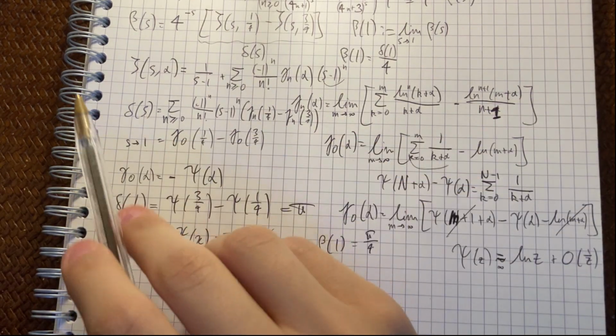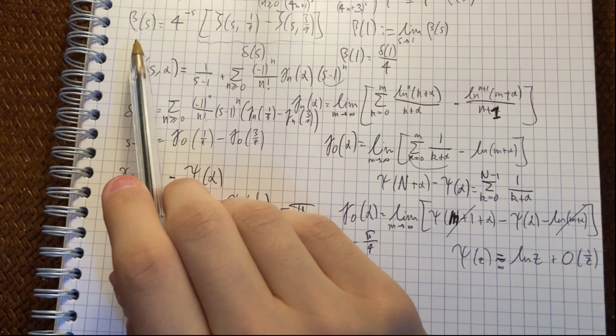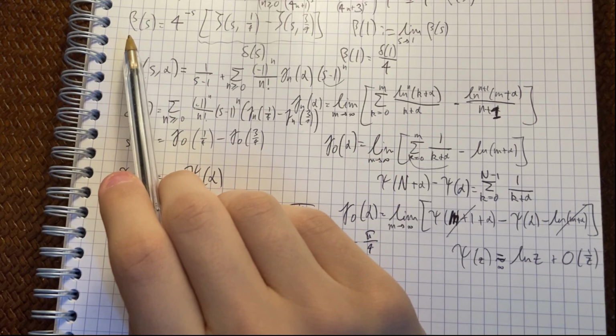Now we get back our expression of the beta function because we need the derivative of the beta function.